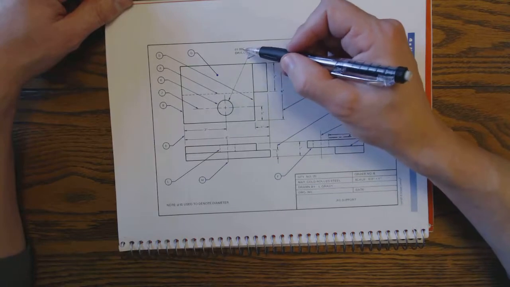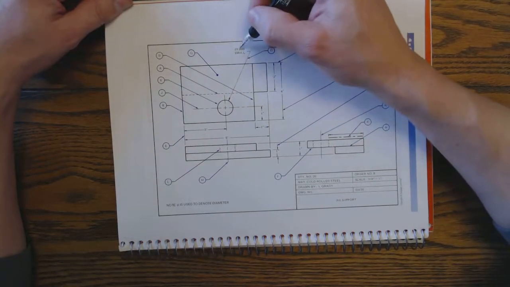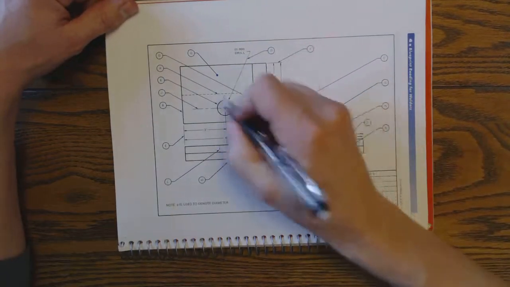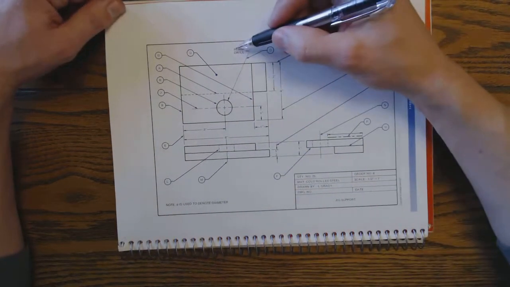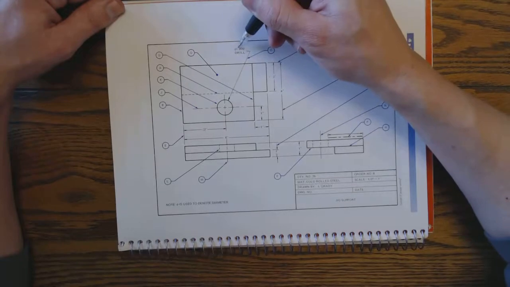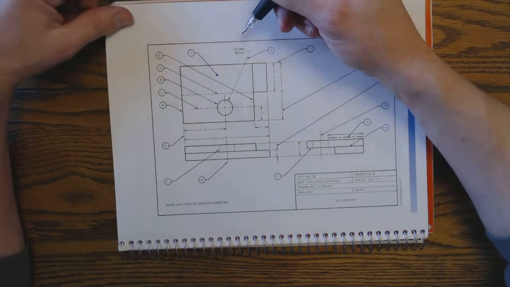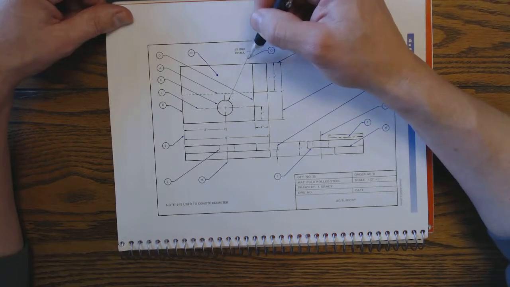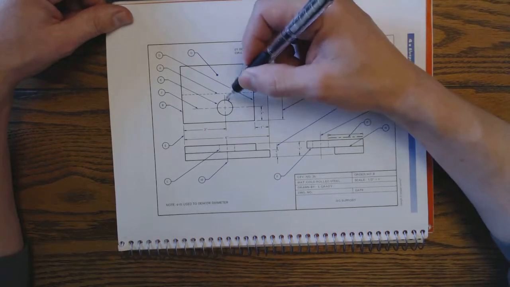We know it's a hole because we've got a note right here. See this circle right here, it has a circle with a slash going through it. That represents diameter. We're looking at a 1. We're assuming that it's an inch. Looks like we're measuring a 1 inch diameter hole to be drilled through that part.